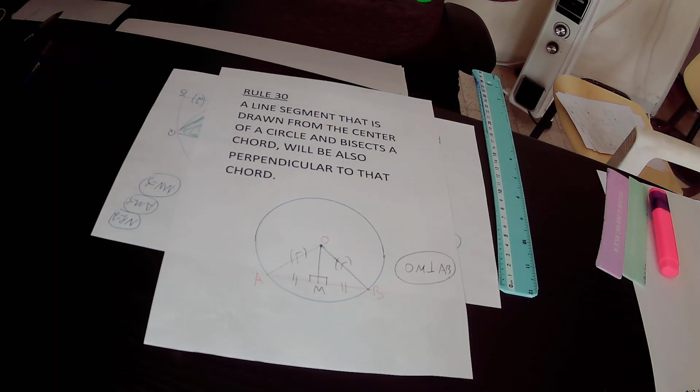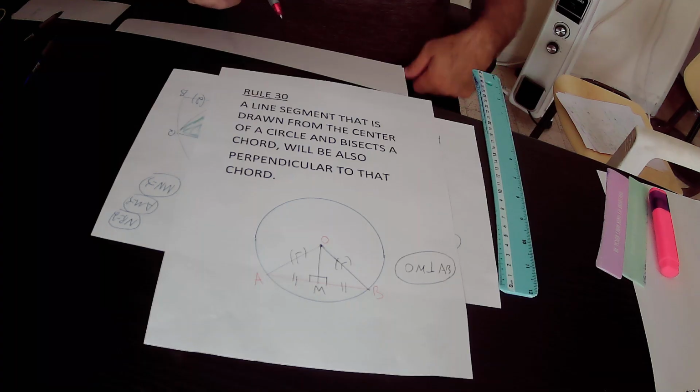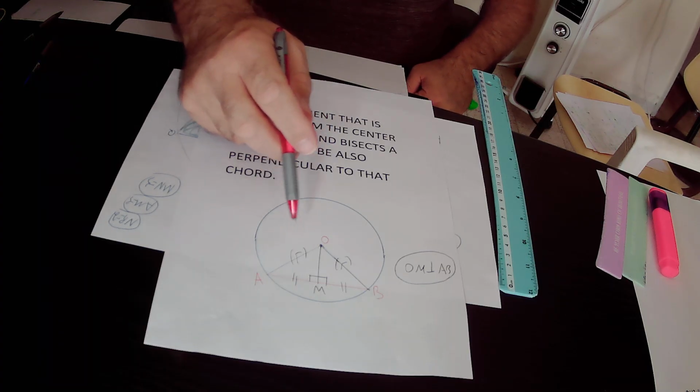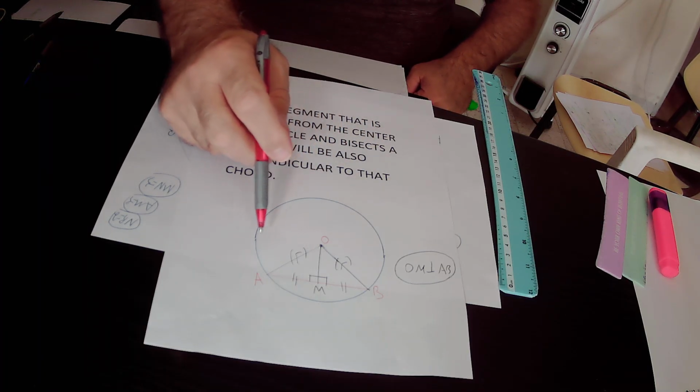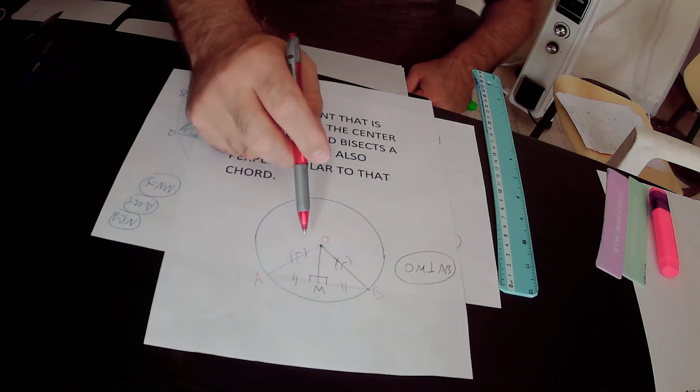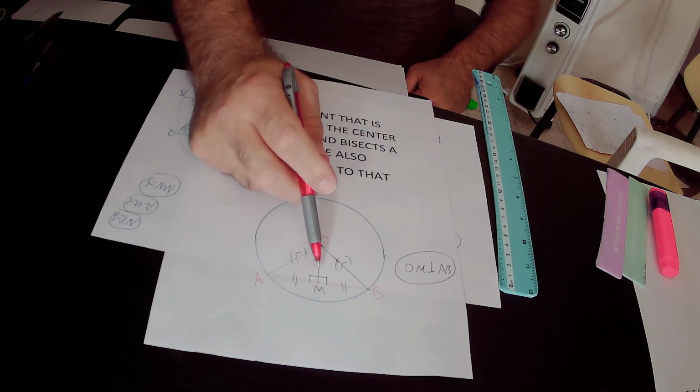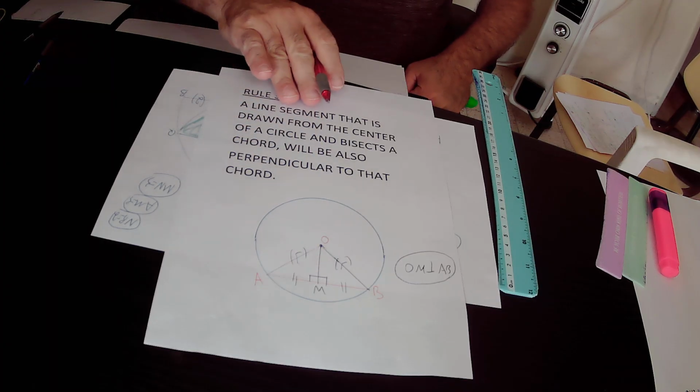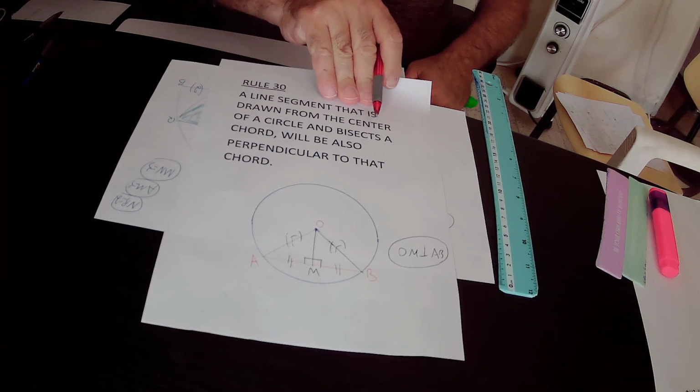So whenever you draw from the center of a circle or semicircle a line segment that bisects a chord, then that line segment will also be perpendicular to that chord. Here, line segment OM bisects chord AB, therefore OM will also be perpendicular to AB. So we can implement rule 30 in our drawing.